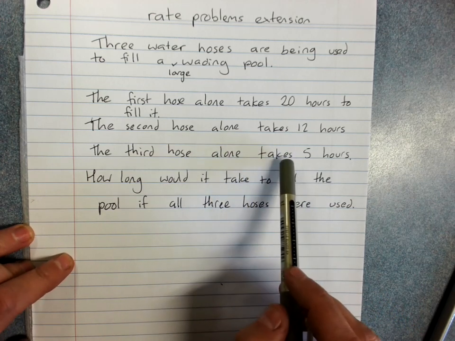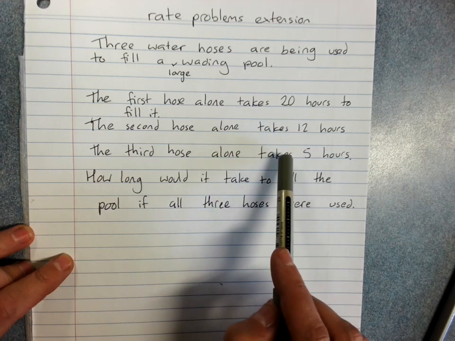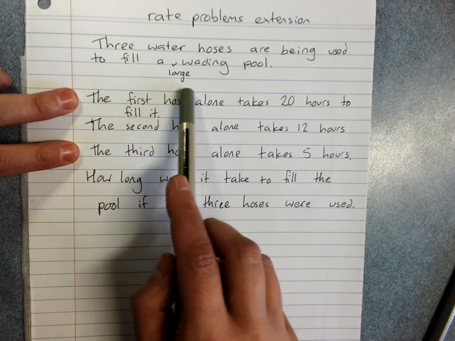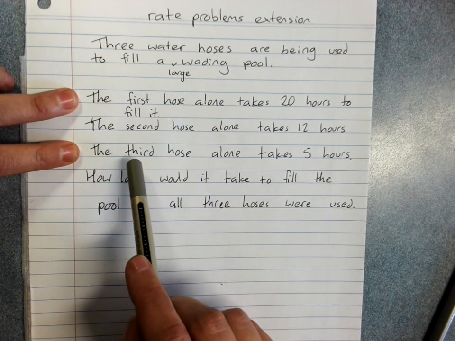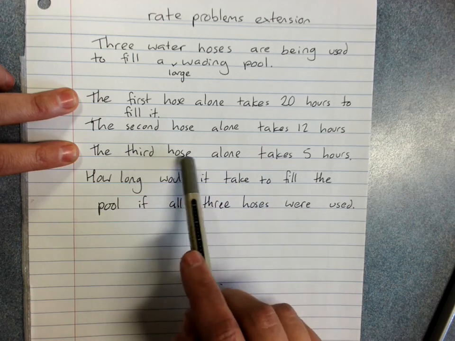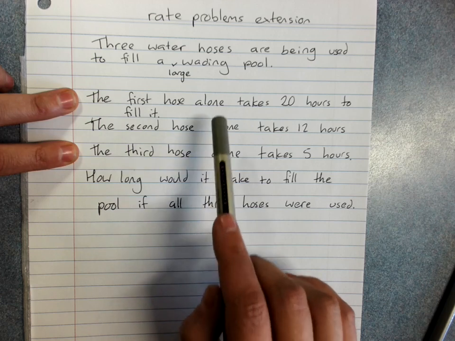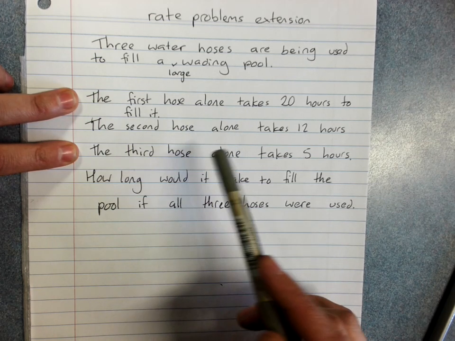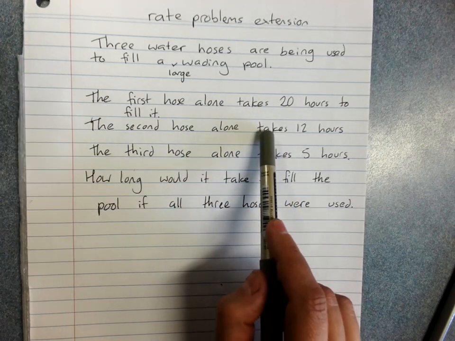So 5 goes into 20, for example. So if we just looked at these two, if this one's running for 20 hours, that fills 1 pool. In that same time, this one running for 20 hours would fill 4 pools, so we could say, well, these two together in 20 hours would fill 5 pools. However, we've also got this one in there, and this doesn't go into 20 hours.